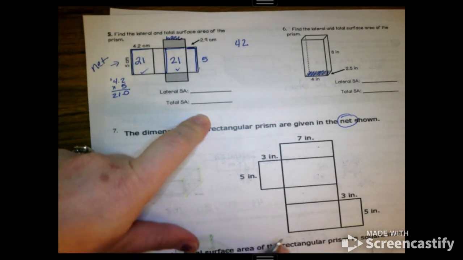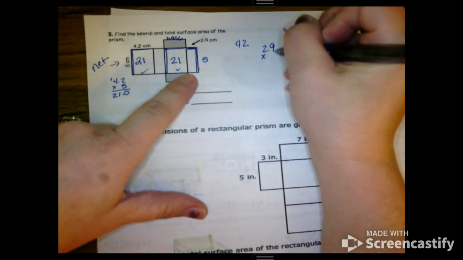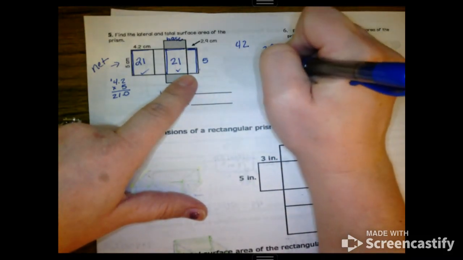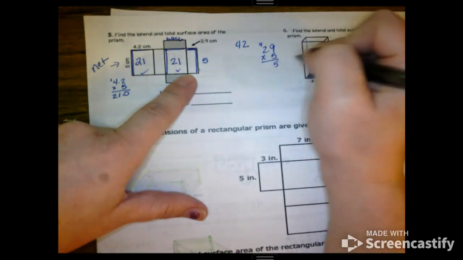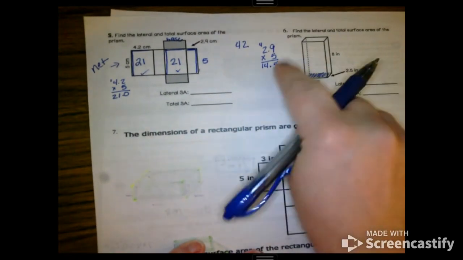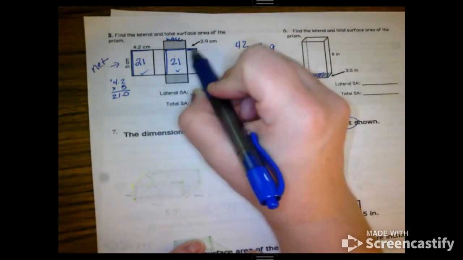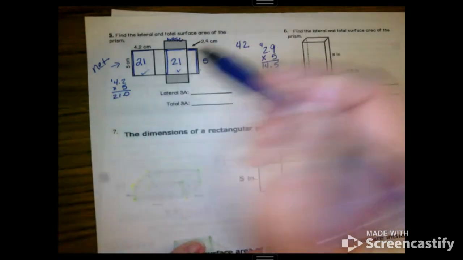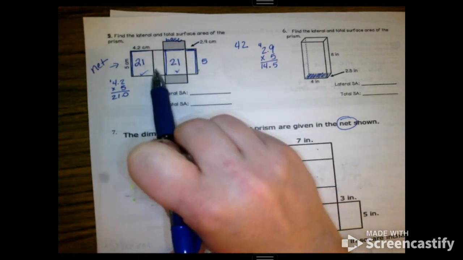Let's pay attention then. Okay, so I do 2.9 times 5. 9 times 5, 45. Carry my 4. 5 times 2 is 10. That's 14.5. I didn't do it again. I did 4.2 times 5. Base times height. But we solved for this shape. That's what this was. This one is solving for these 2.